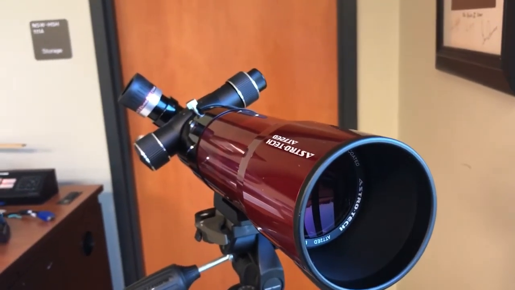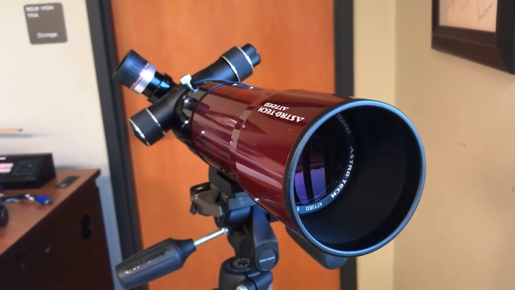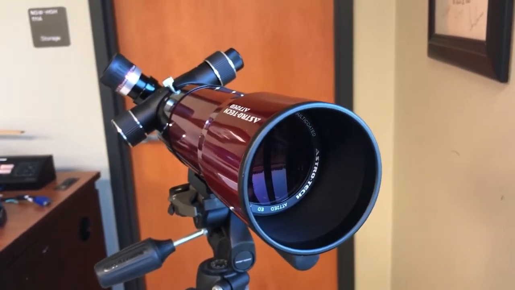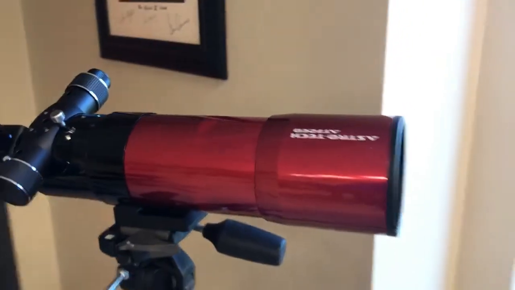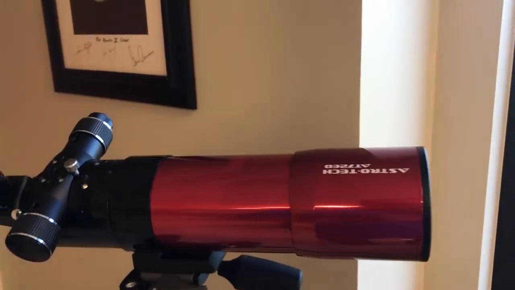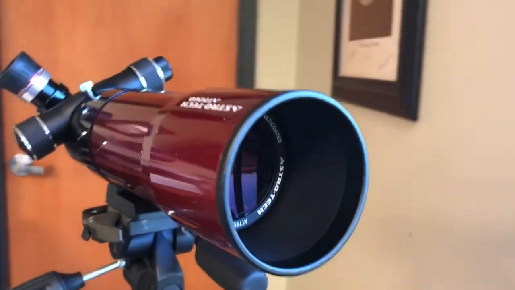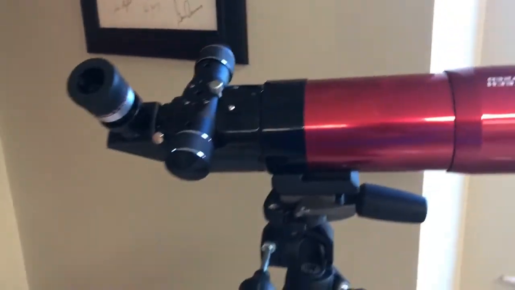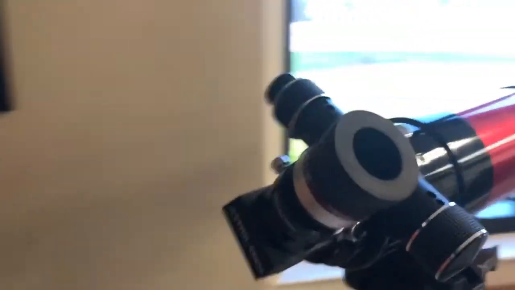Back when Galileo was first using his telescope, he had a refractor, and that design is still actually in use today. This is a very lovely Astrotech telescope, and it consists of a glass lens at the front, and you can see the glass there, and it sends the image down this tube, and in this case to a diagonal mirror that reflects it up so that you can focus it into an eyepiece.